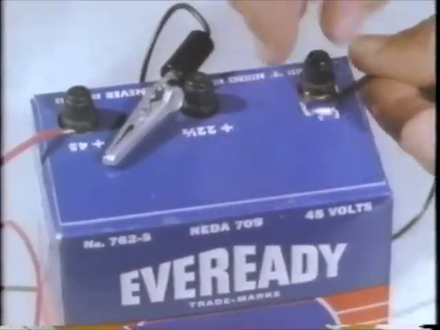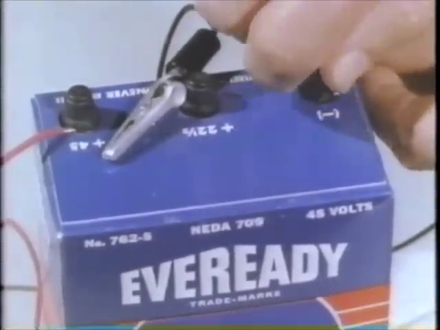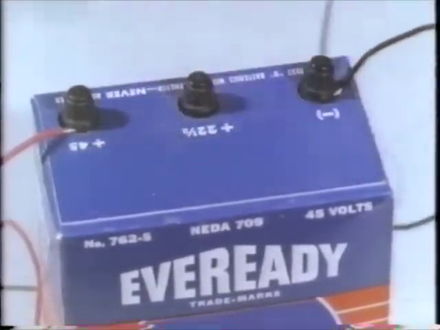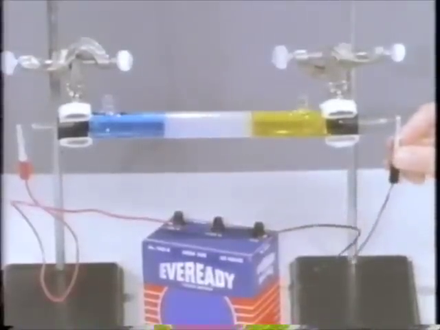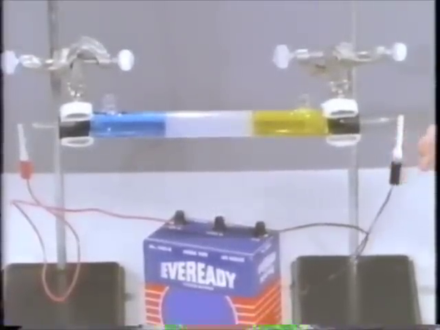A battery also generates electricity. We can connect it to electrodes immersed in chemical solutions. Again, motion occurs. Here in time-lapse photography, we can see the movement of the colored substances within the tube, indicating electrical interaction.